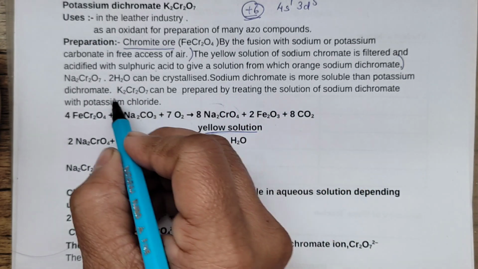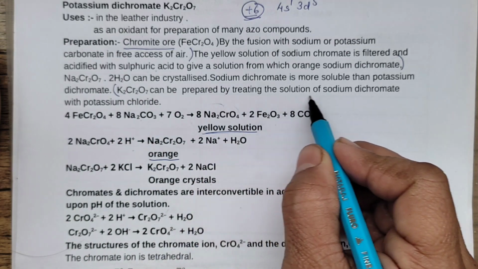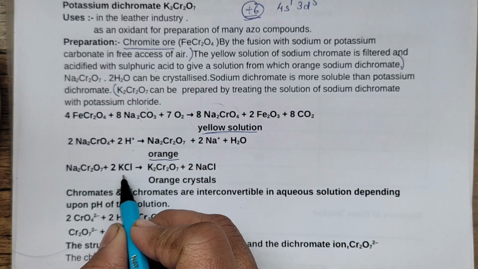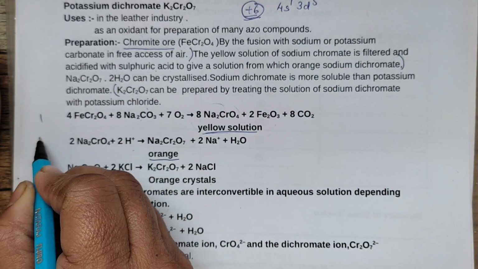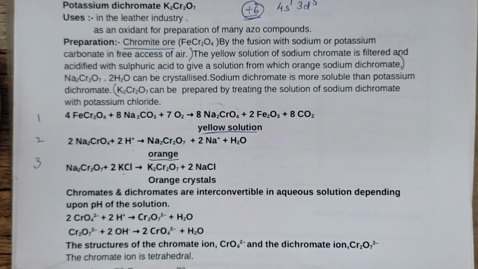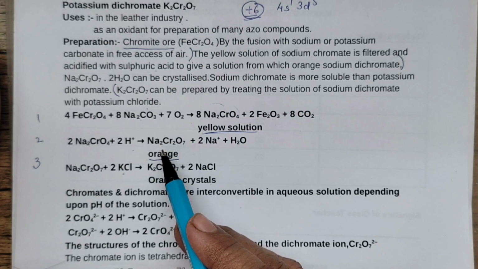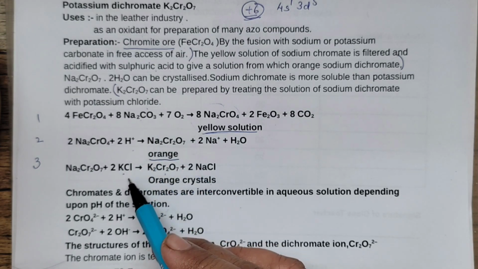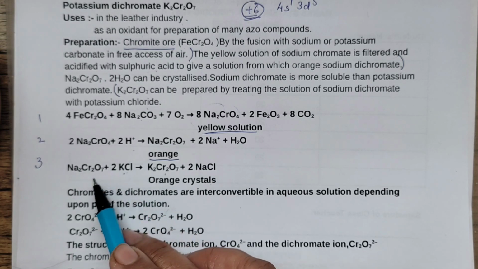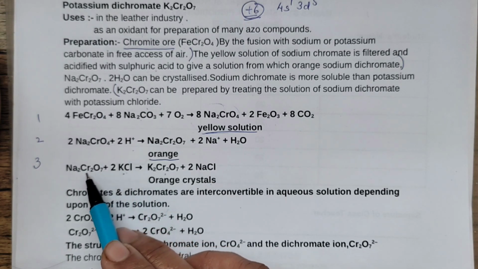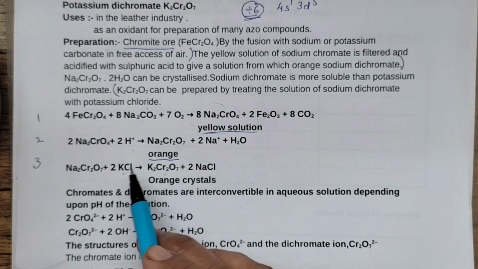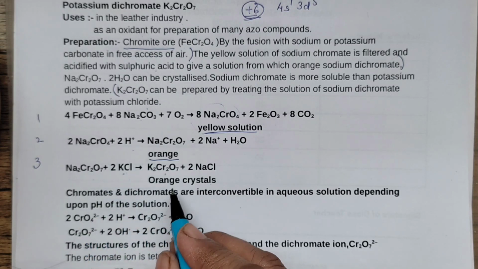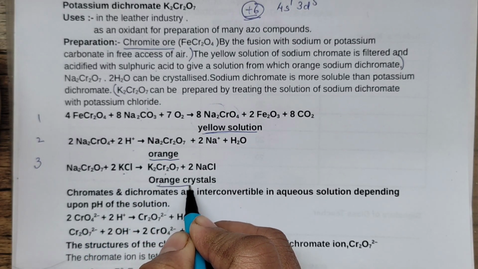Now comes the third step. The third step is you can prepare this by treating the sodium dichromate with KCl. So if you write these 1, 2, 3 equations, that is enough, children. This potassium dichromate can be prepared by treating sodium dichromate with KCl, and now it's just an exchange of ions taking place. With Na you will have Cl, and with K you will have dichromate, and this is also orange color crystals that you get.